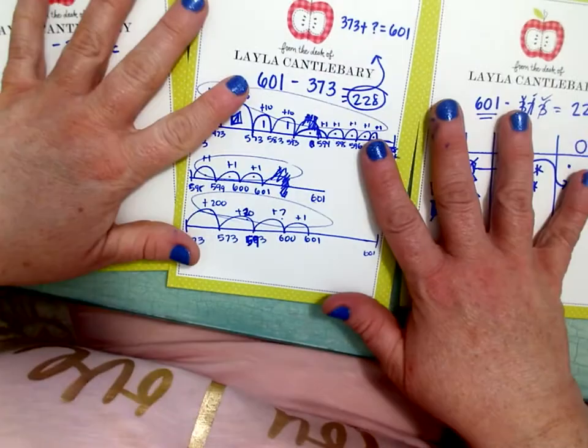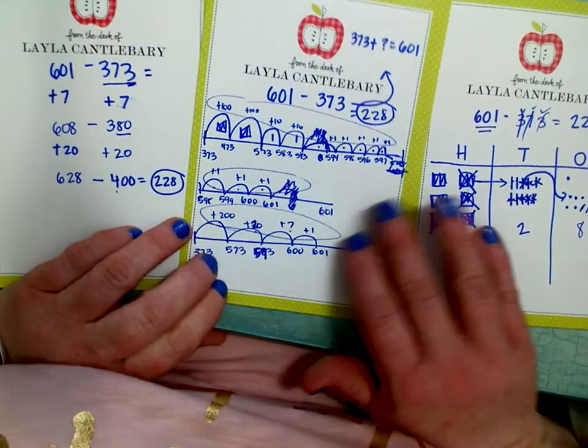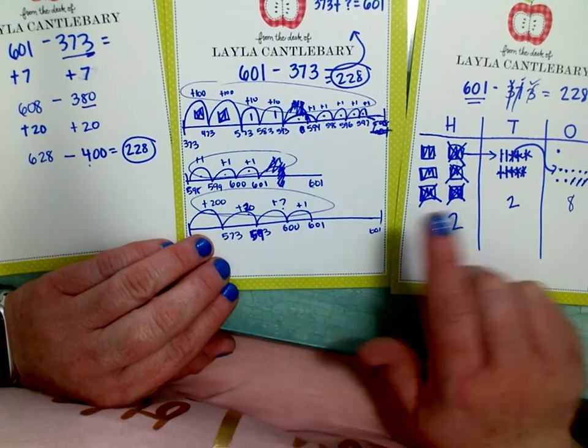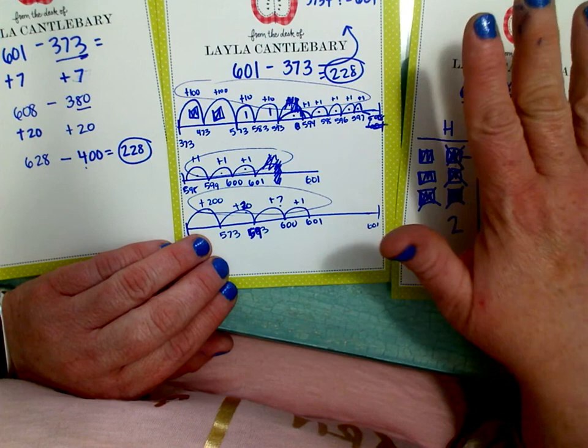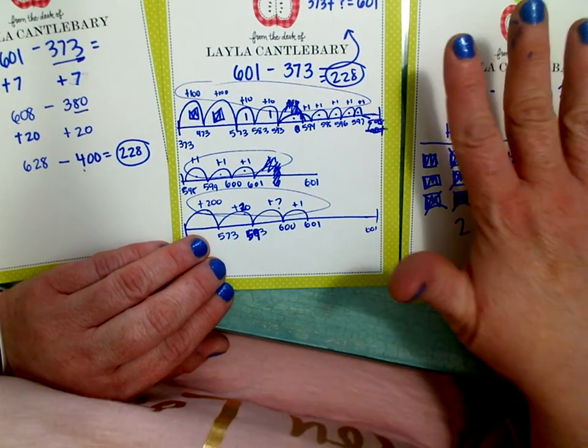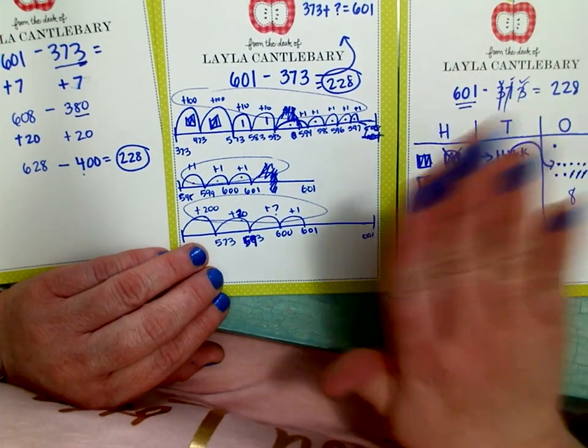my camera's a little wonky. When you look at all three of these beside each other, you can definitely see that this is the most efficient, then this, then this. This one is usually least efficient. But if this is how they get their right answers, then this is where they should focus until they feel comfortable moving on.